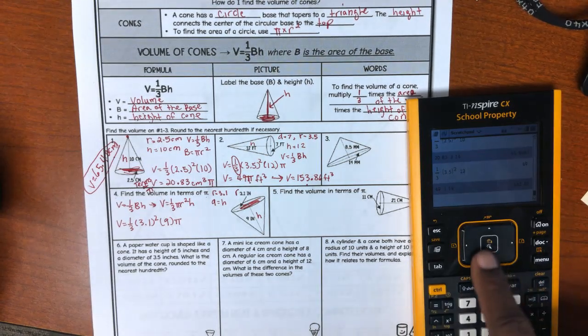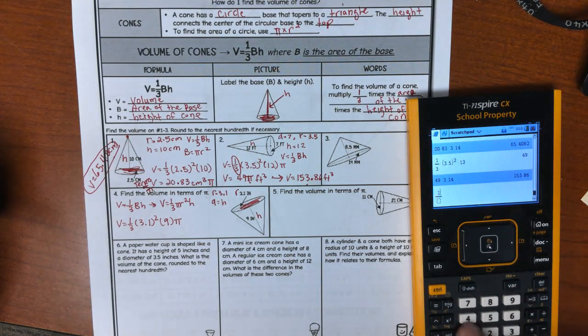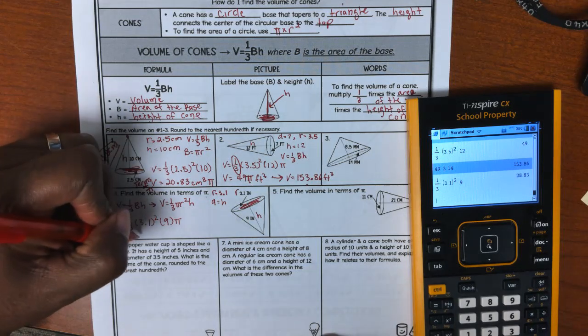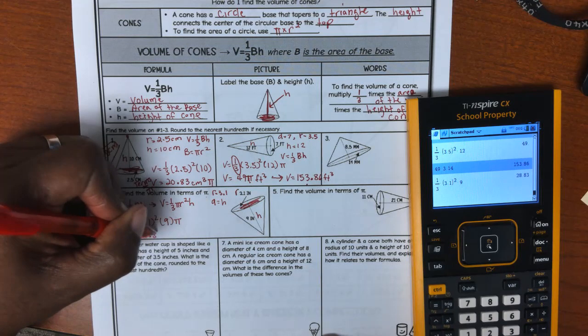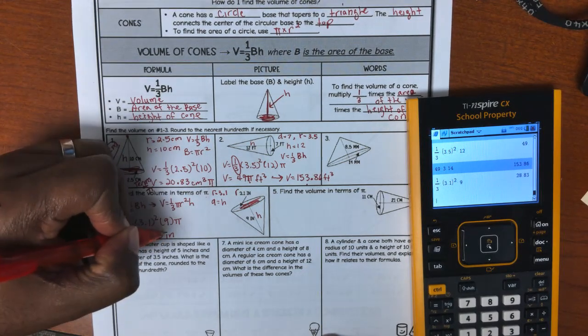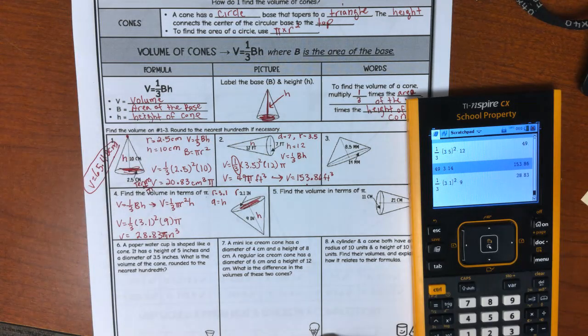When we multiply all that together, 1/3 times 3.1 squared times 9 gives us 28.83 cubic inches, but I forgot the pi. There we go, put pi in there. So 28.83 pi inches cubed, or cubic inches.